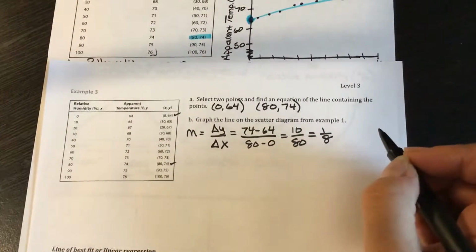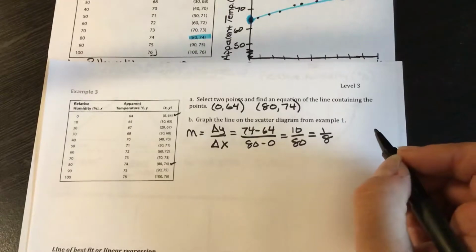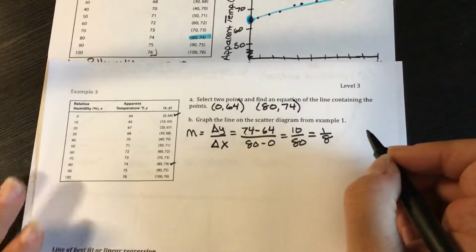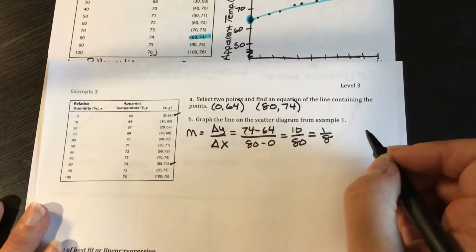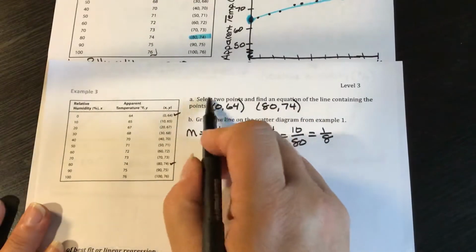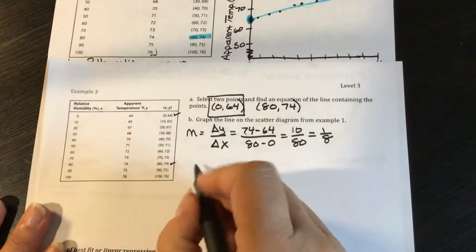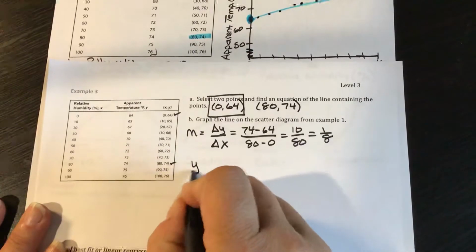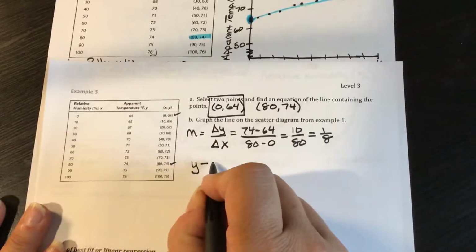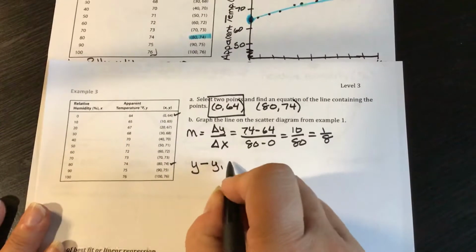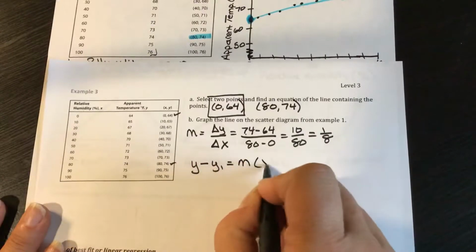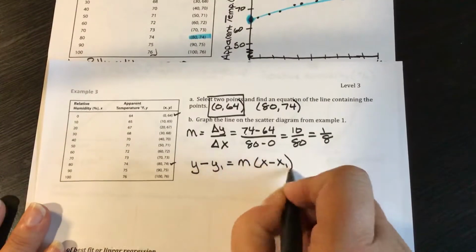So if I were to write an equation of the line, remember I need a slope and a point on the line. This one actually is my y-intercept, so I could use slope and y-intercept, but let's start with point slope: y minus y1 equals my slope times x minus x1.